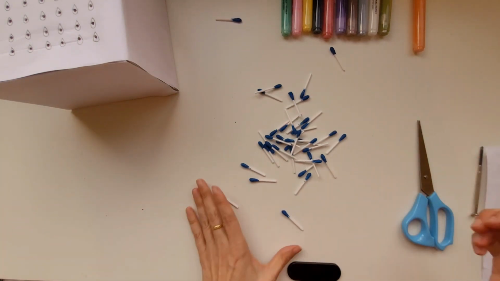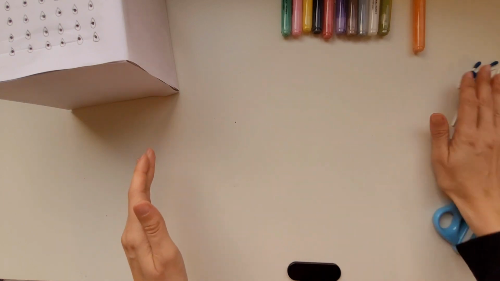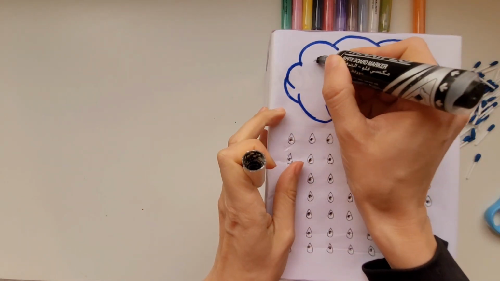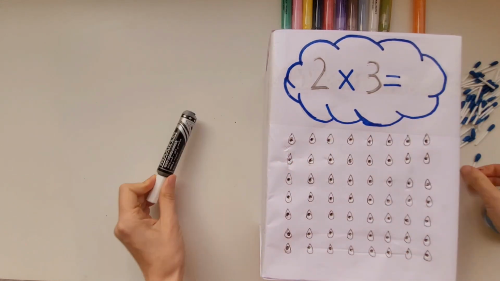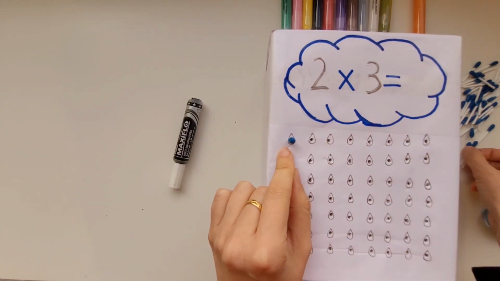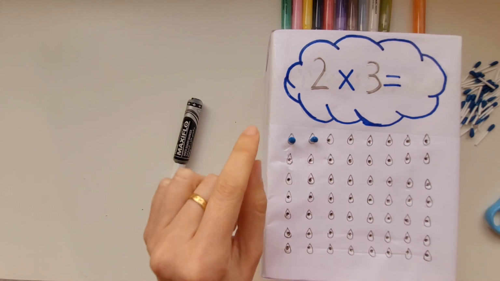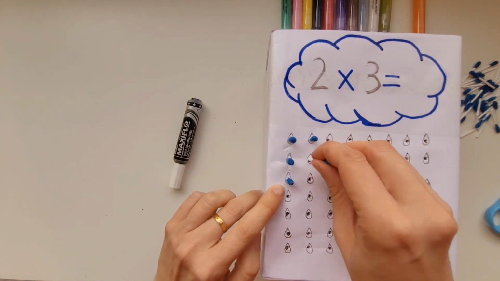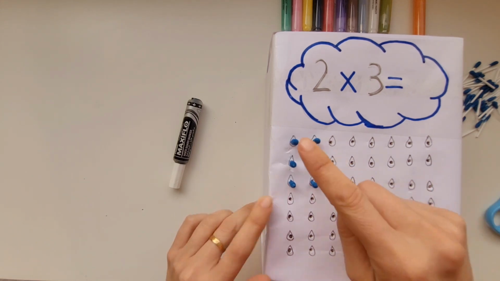When I'm done, I'm ready to get started. Now we're going to write some numbers. The first one is 2 times 3. I'm going to use the first two raindrops. I will place 2 colored Q-tips in them, and then I'm going to go down by 3.